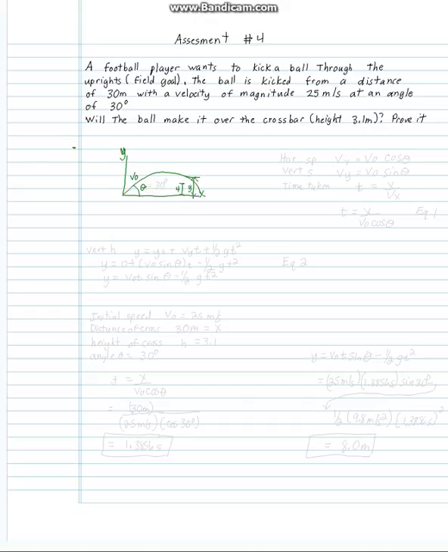This figure shows the trajectory of the football kicked at an angle of 30 degrees above the horizontal with the initial speed of v of 0. So angle theta is equal to 30 degrees.